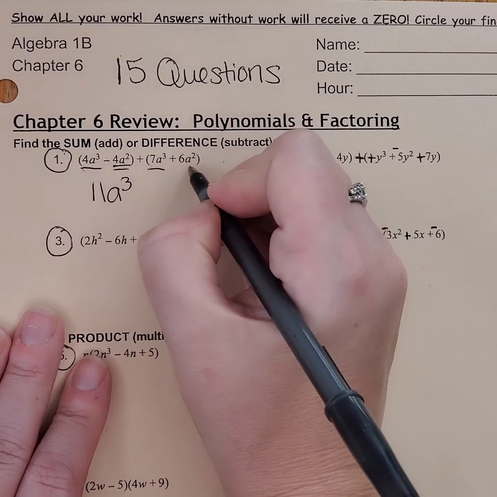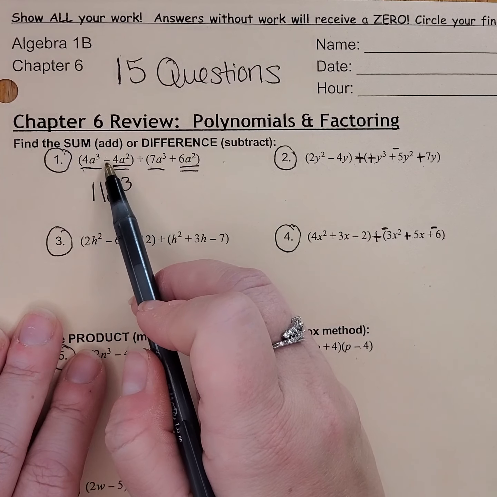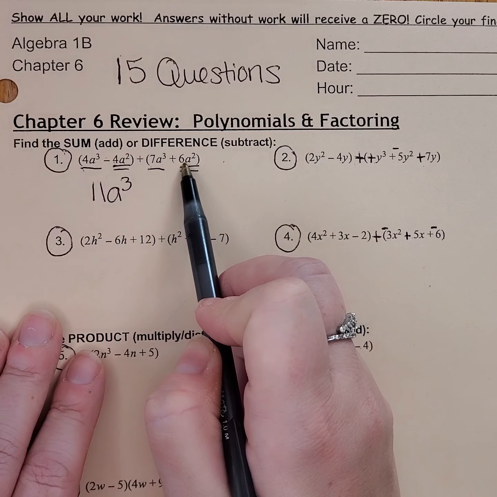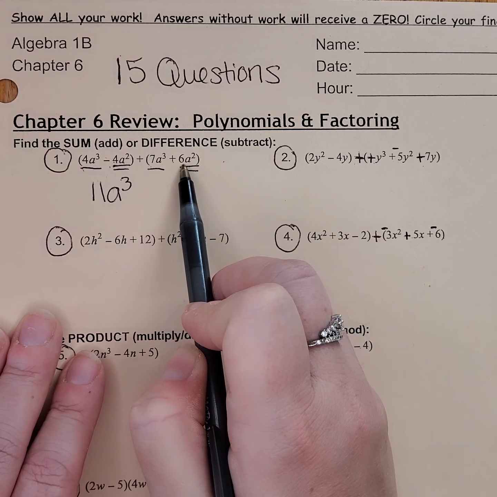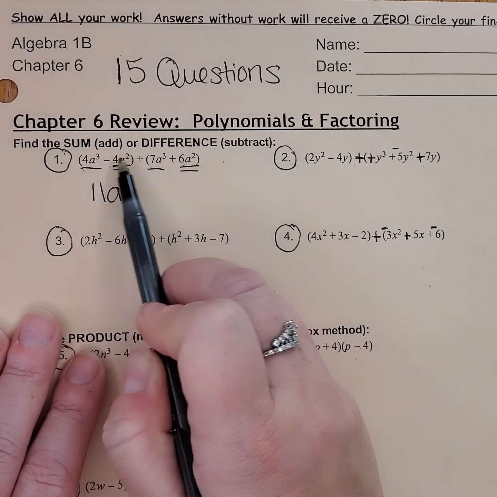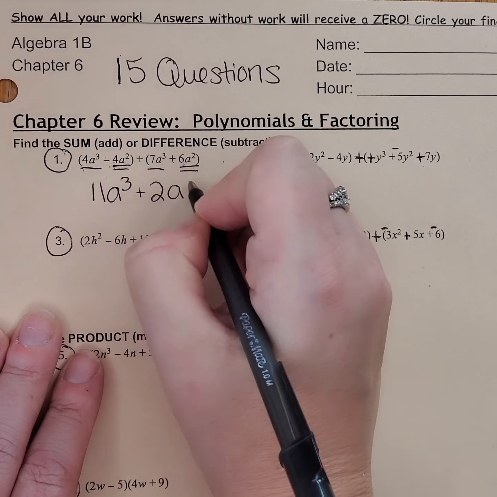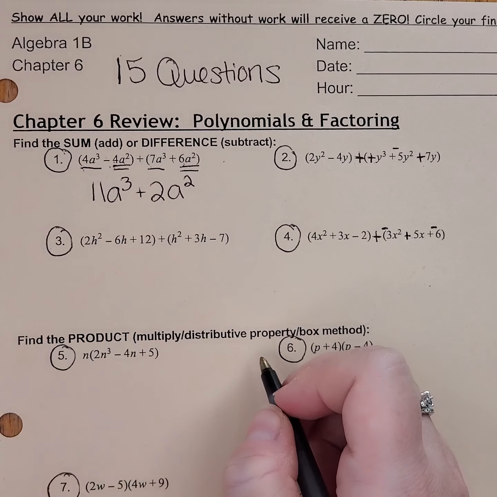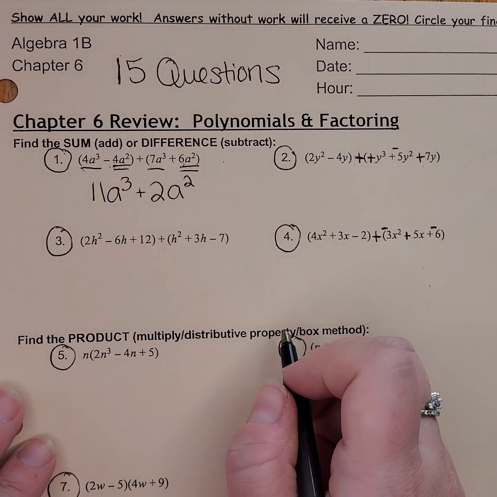Okay, now a to the 2nd. A to the 2nd goes with a to the 2nd, and it stays a to the 2nd. So this is a -4 plus 6. So you've borrowed $4, but now you have $6 in your wallet. So you can pay off your $4 debt, and you're still going to be +2 in your wallet. A to the 2nd goes with a to the 2nd, and it stays a to the 2nd, or a squared, we say. Okay, and you're done.